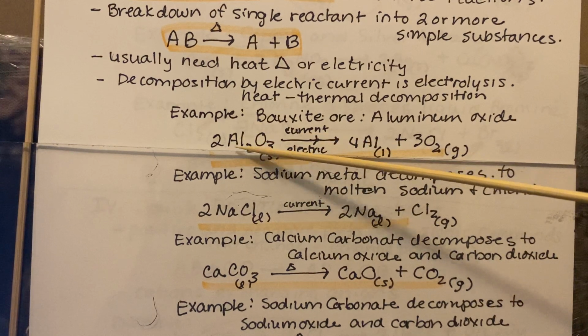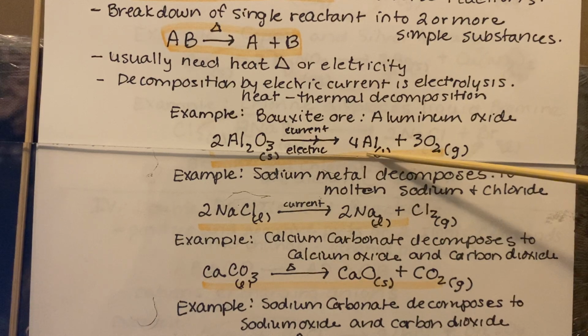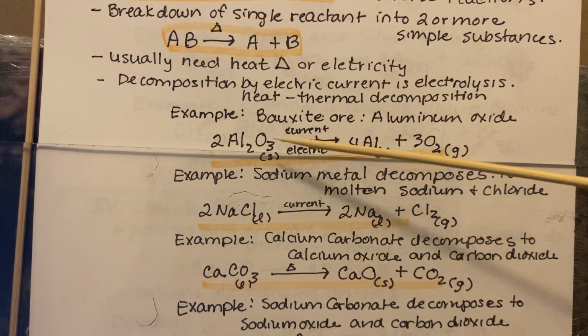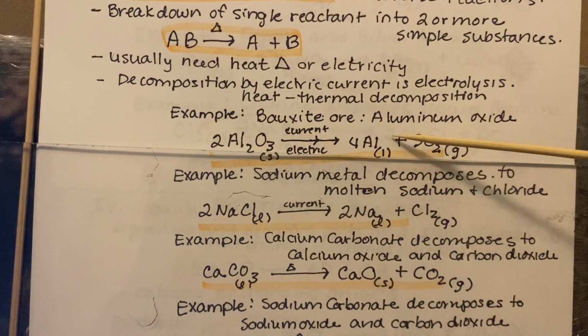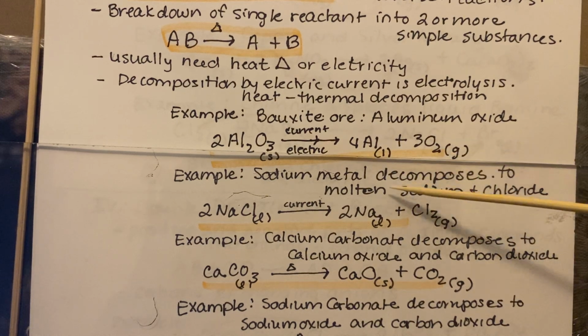It looks like Al2O3. That has electric current through it. And then it forms 4Al plus oxygen. So it's breaking up there into aluminum and oxygen here. So this is decomposing. When it breaks up, it decomposes.